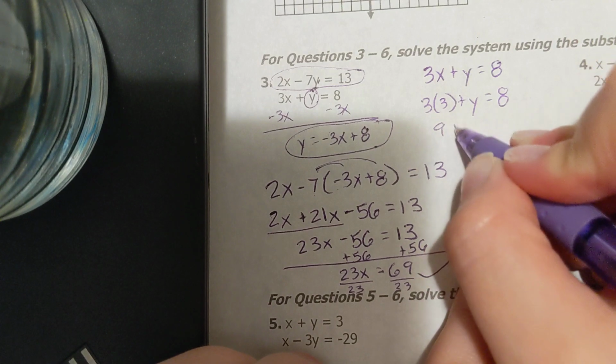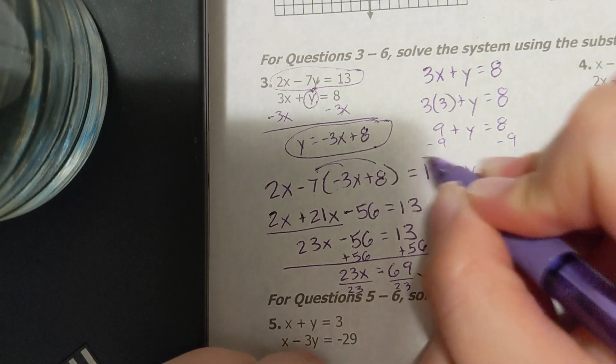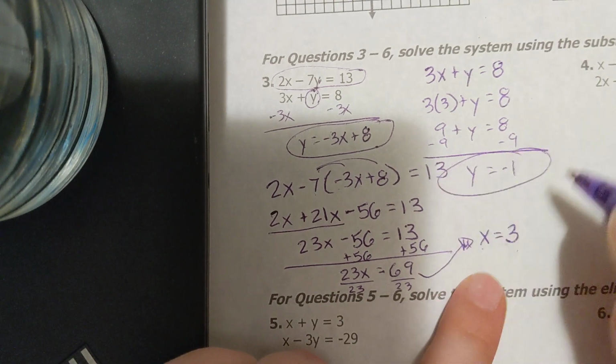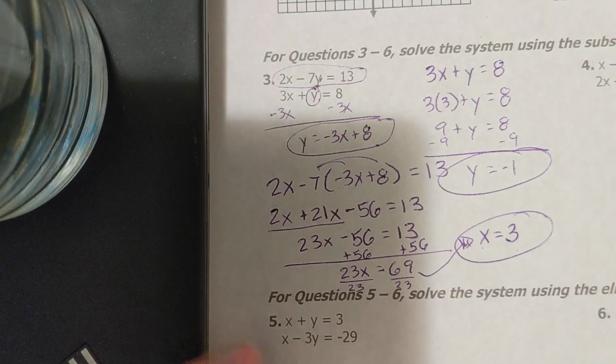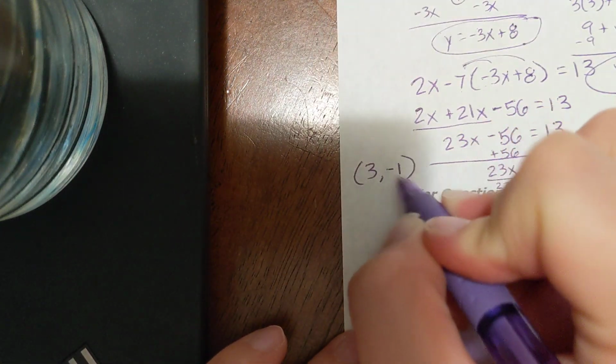So then I get 9 plus y equals 8, so get y by itself. So y is -1, and x is 3, so you write your answer as an ordered pair, you write (3, -1).